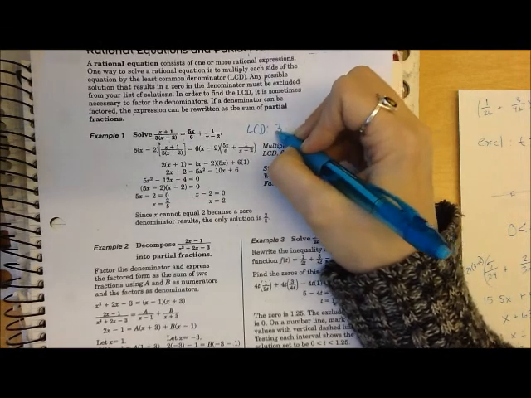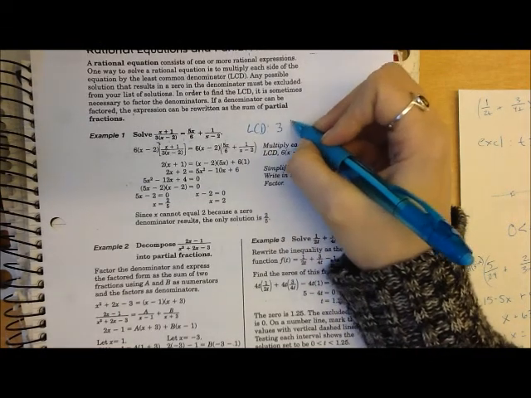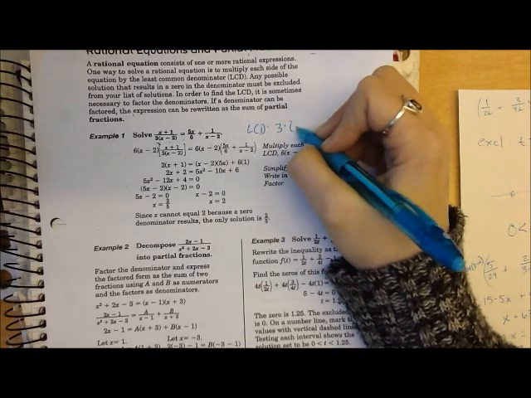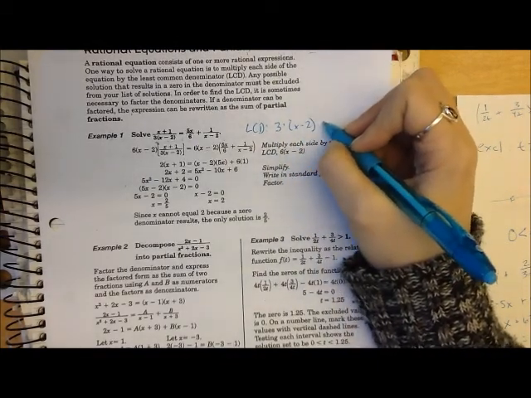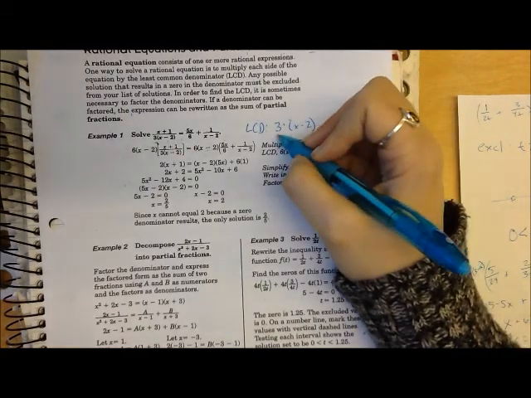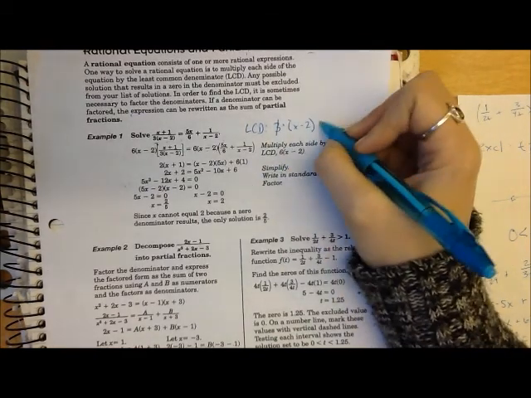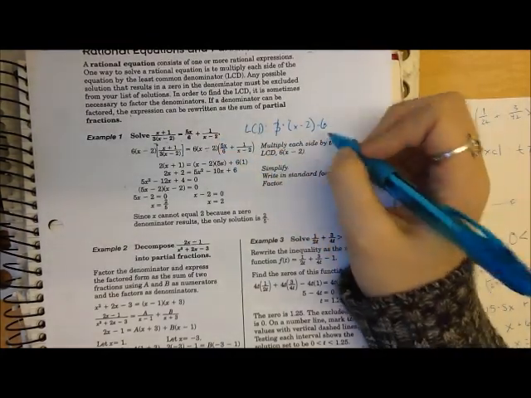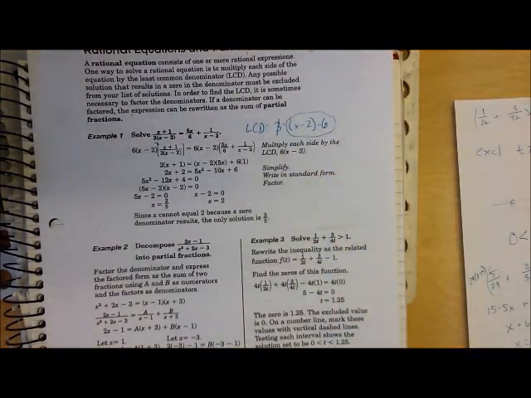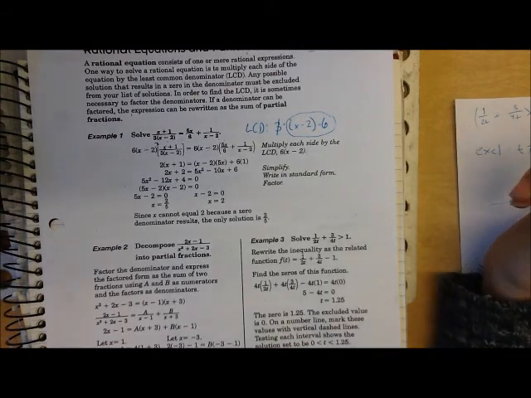has to have 3 as a factor. It has to have x minus 2 as a factor. It has to have 6 as a factor, but 6 already contains a 3, so if we just make that 6, that'll work, and it has to include x minus 2 as a factor. So here's our least common denominator, 6 times x minus 2. If you need a review in finding least common denominators, please go online and look for one. This is not something I'm going to spend any time on in class.